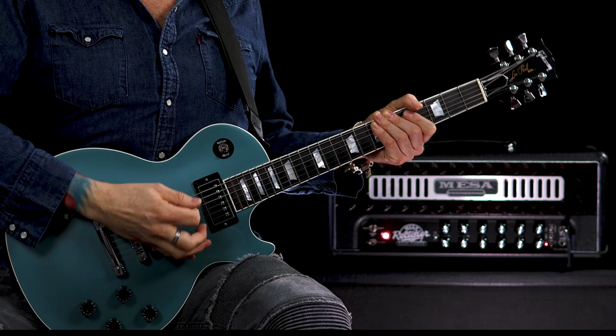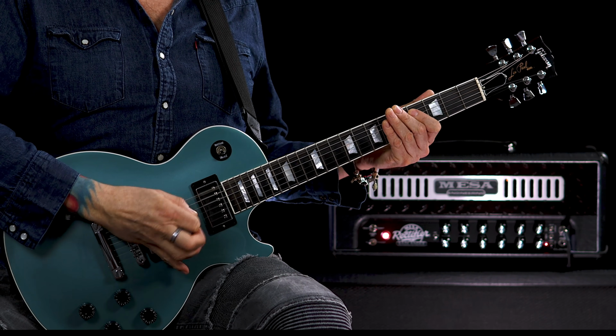Okay, so now what we're going to do is we're going to play our dropped 6th string, our low D note. I'm going to apply a little bit of palm muting to make it sound a little bit tighter, which is going to work really nice when you're playing against the groove. So remember the rhythm: down, down, up, down, down, down, up, down, up.